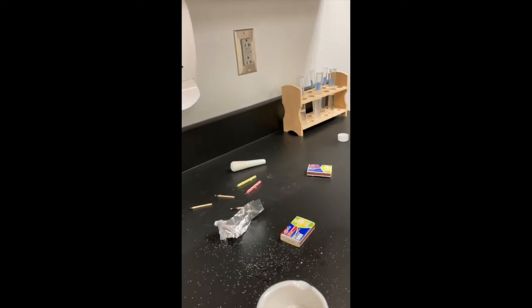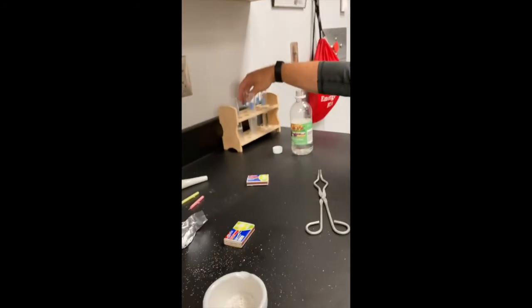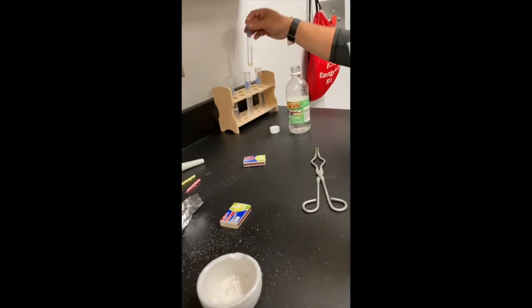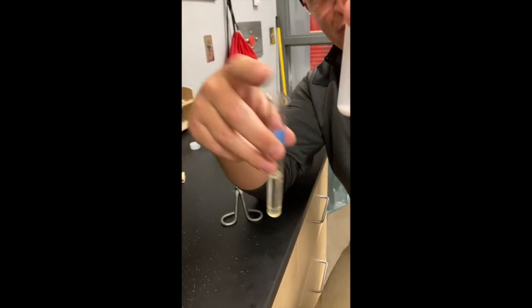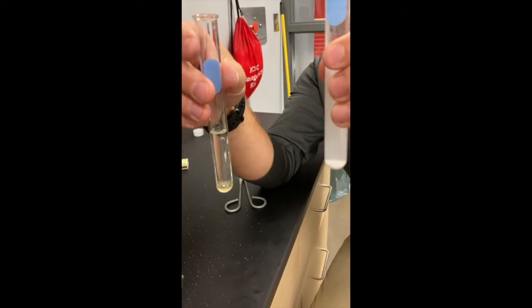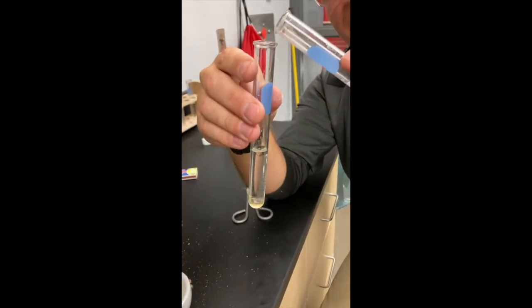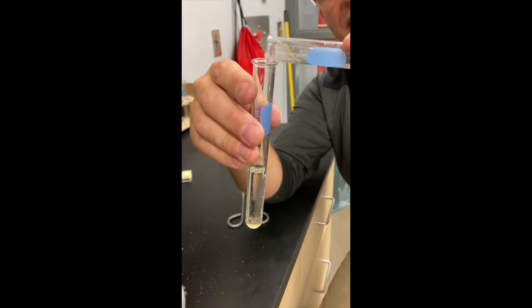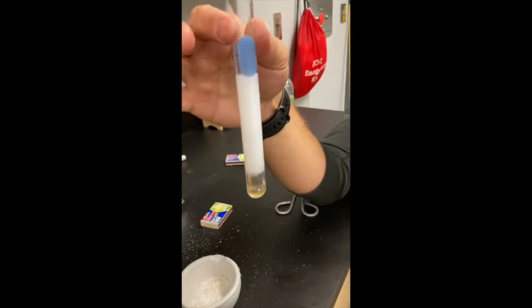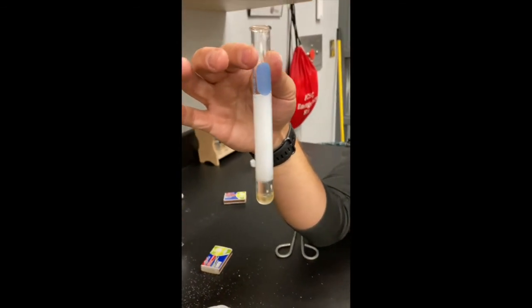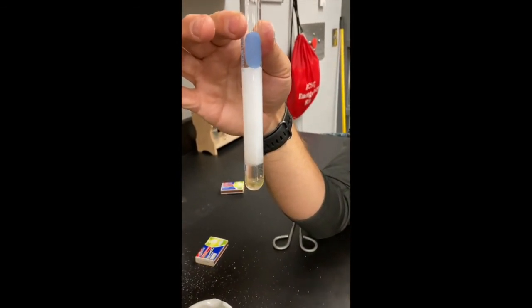The last one is calcium chloride and sodium carbonate. So here I have sodium carbonate and here I have calcium chloride, okay, in solution. Went a little overboard with the sodium carbonate, but we're going to pour this in here. So make sure you get this and we're going to see what happens. And the question is physical or chemical change and why.